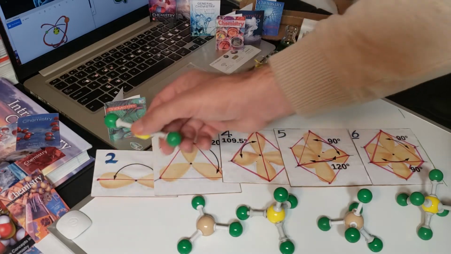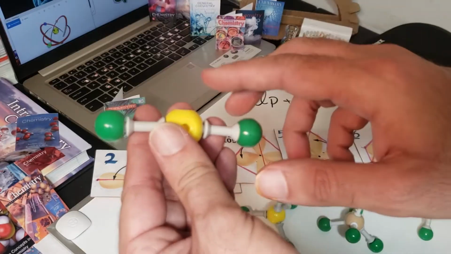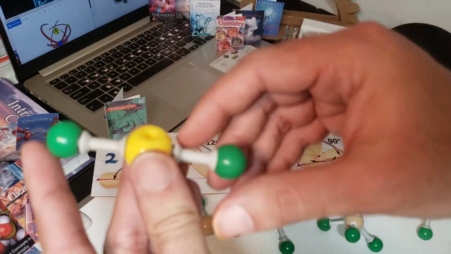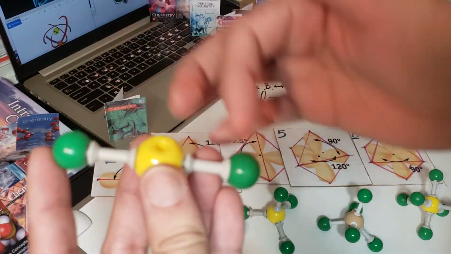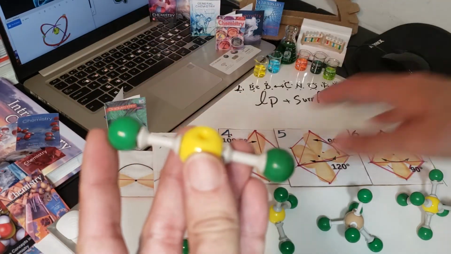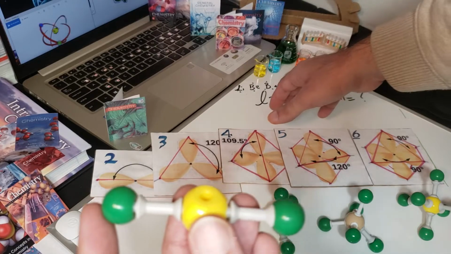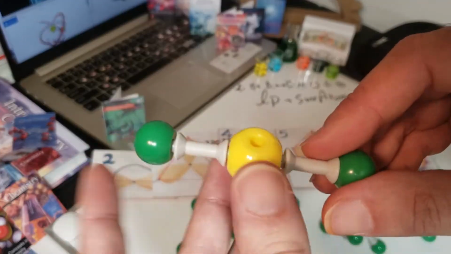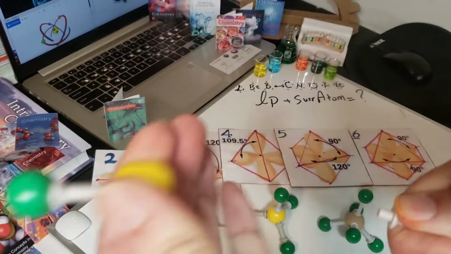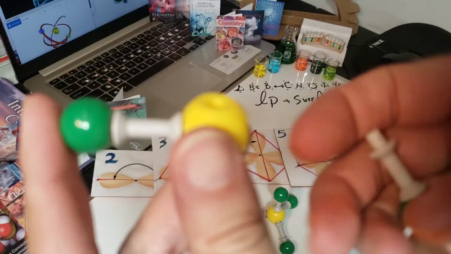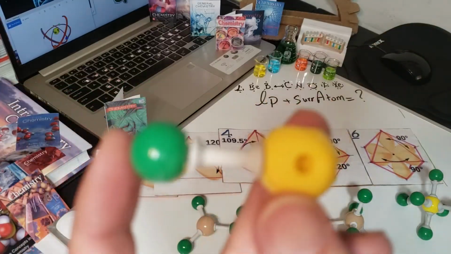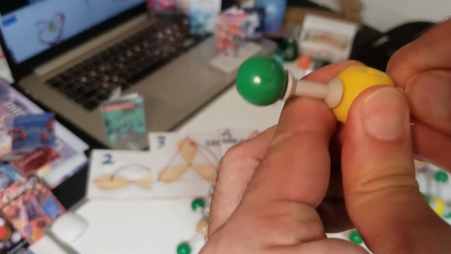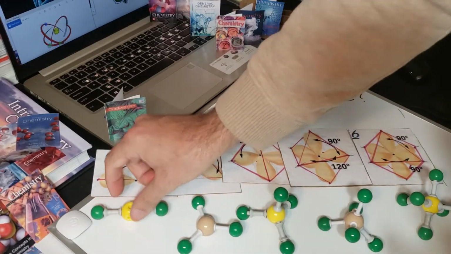For the linear framework, you could have 2 geometries. One of them is, if you have 0 lone pairs, that would be called linear, and that's the same for all the other frameworks. If you have 0 lone pairs, the name of the geometry would be the same as the framework itself. And if you have 1 lone pair, it's going to occupy this space, so I just detach one of those to get also a linear geometry. And you could have no more than 1 lone pair in a linear geometry.